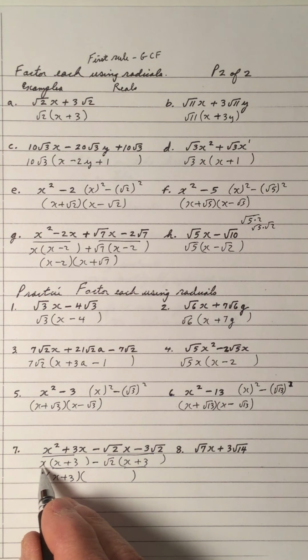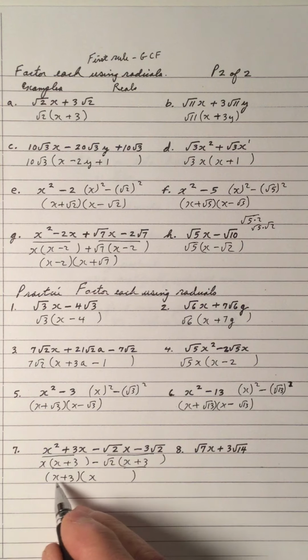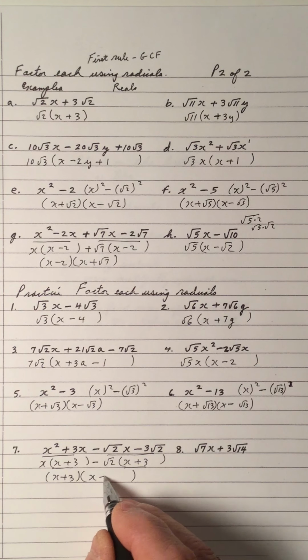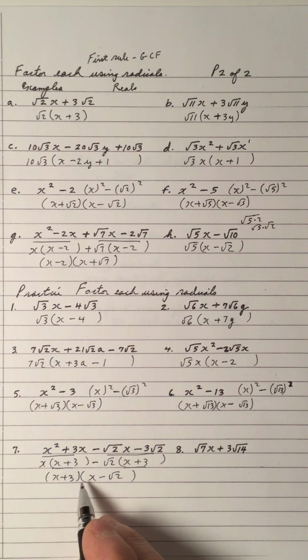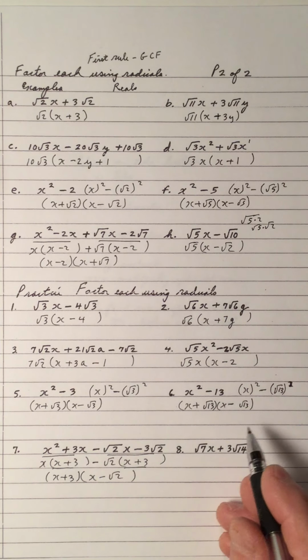So x times x plus 3 divided by x plus 3 is just x. And a negative root 2 x plus 3 divided by x plus 3 is negative root 2. And it's, again, if you FOIL this, you'll come back to this expression up here.